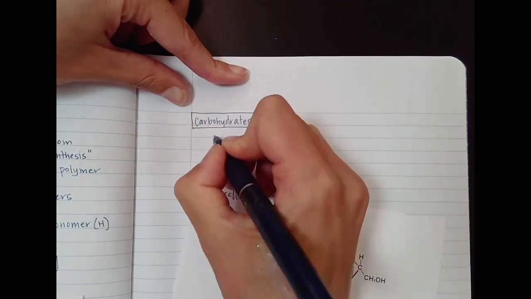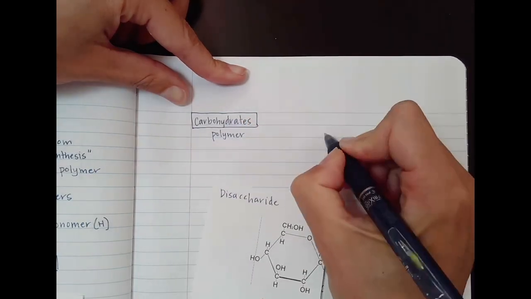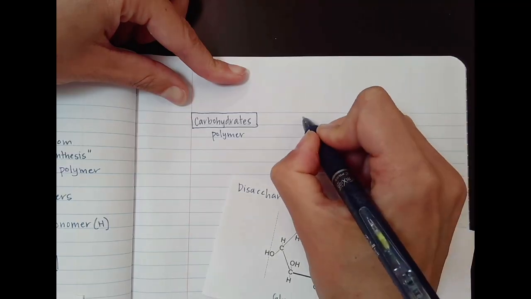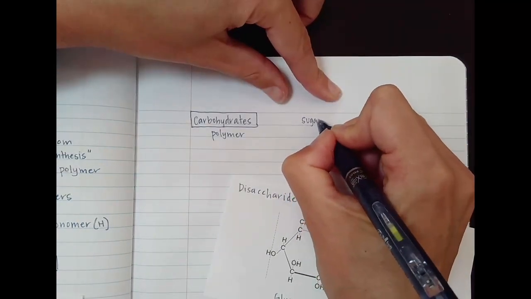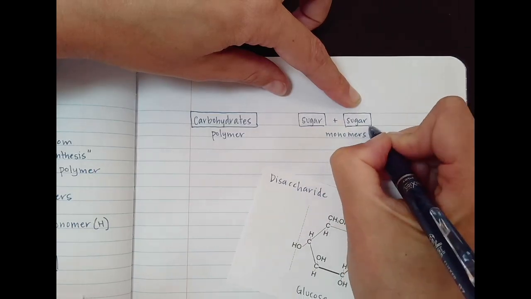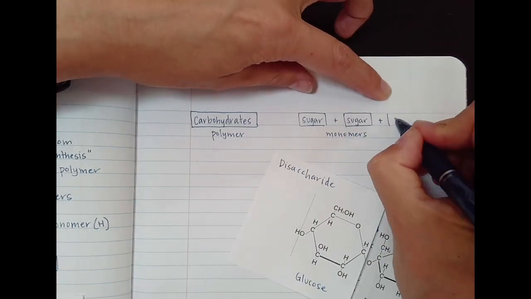Carbohydrate is kind of a dumb word because yes, it is the polymer, and the monomers are sugars, but I could also refer to the sugars as carbohydrates. So just know that that's a little bit weird.